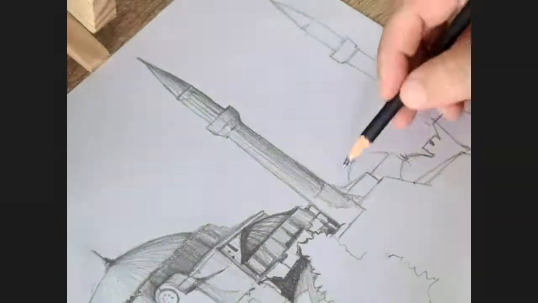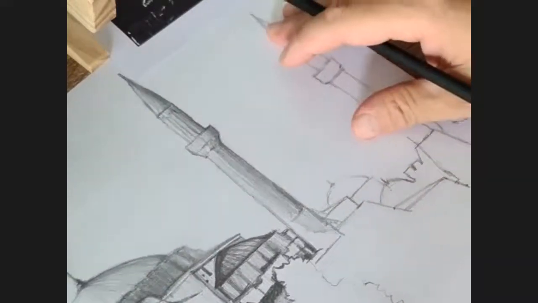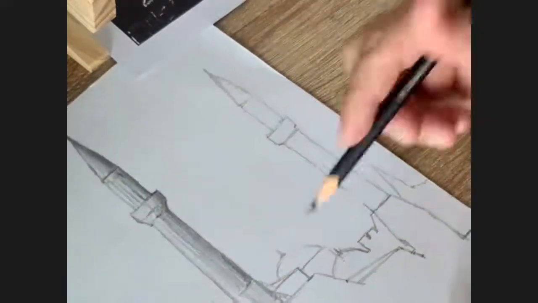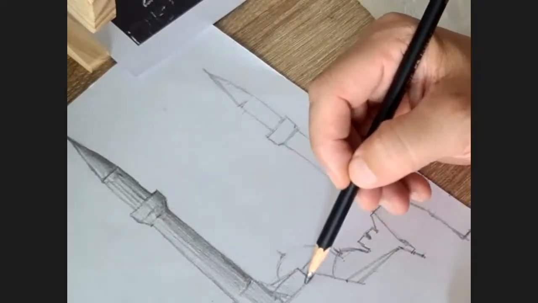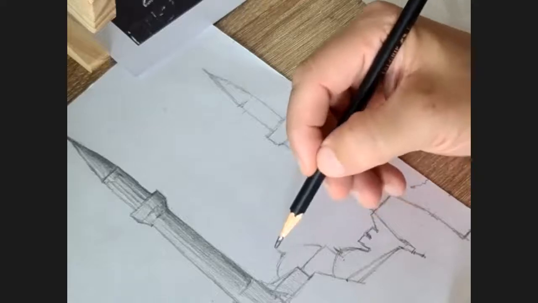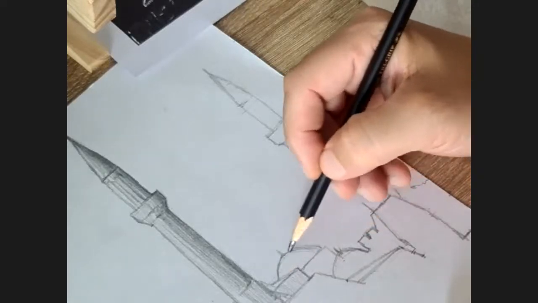This one's coming like that. Okay, we're coming down here, this area here. We have a dome here also, very light. You don't have to do that much detail.